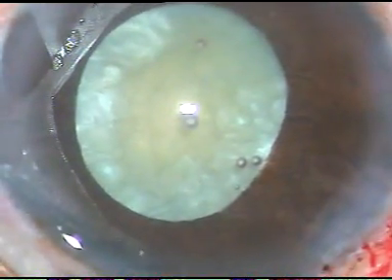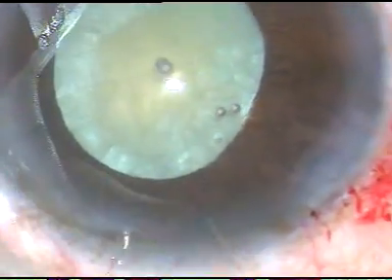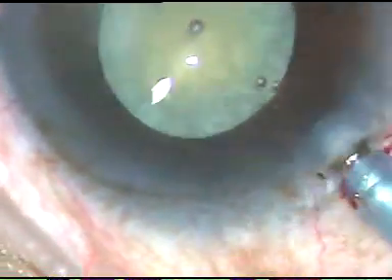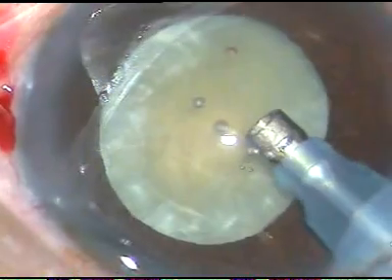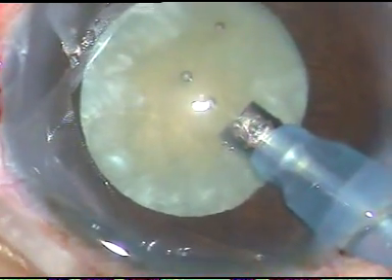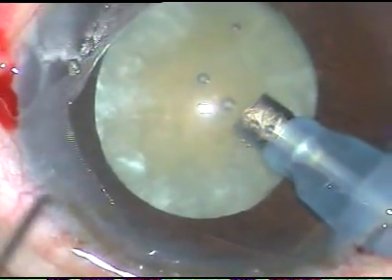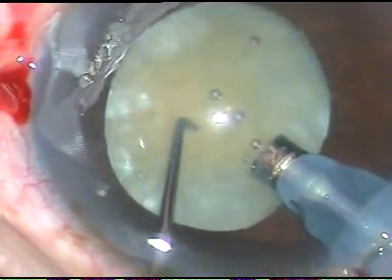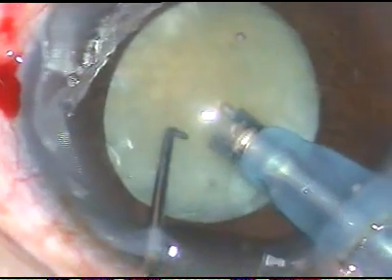Dear colleagues, in this case, the capsular axis is not continuous. It is like a can opener capsulotomy, and I am trying to do phaco emulsification. Here it is. I engage the phaco tip into the nucleus.